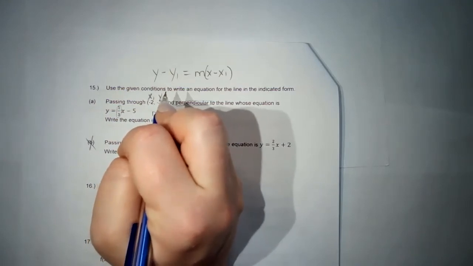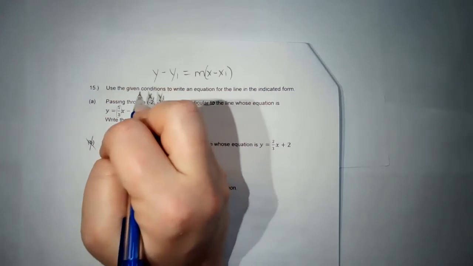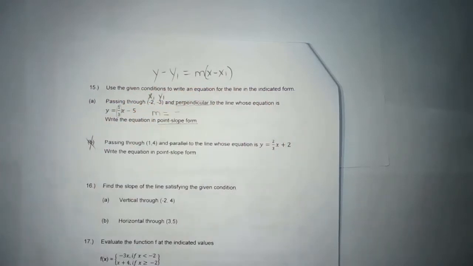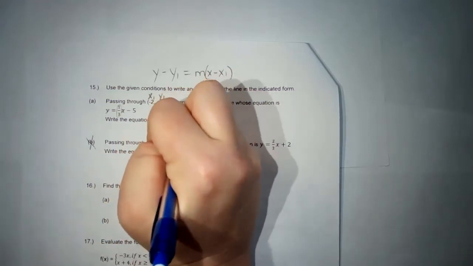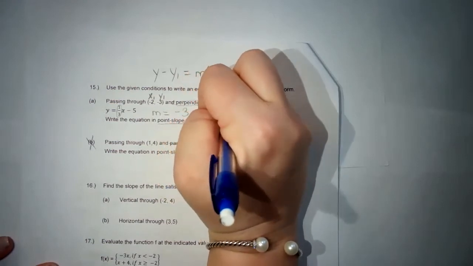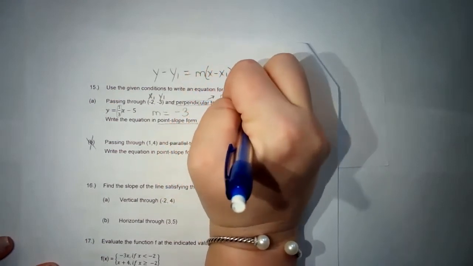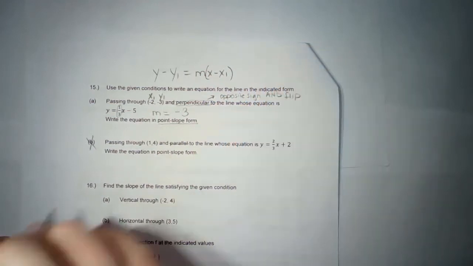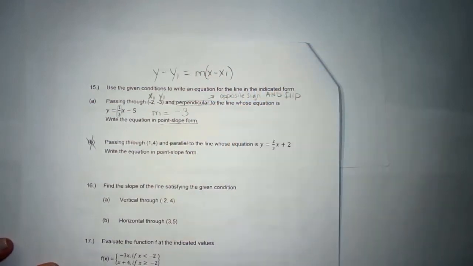Opposite or negative reciprocal. So first I'm going to change his sign. He's a positive 1/3. I'm going to make him negative. Second thing I'm going to do, flip him. So if he's 1/3, I'm going to get 3/1, but I only need 3. Okay, so for perpendicular, you want opposite sign and flip. That's what you want.